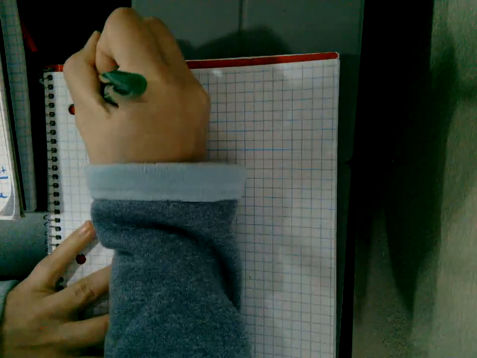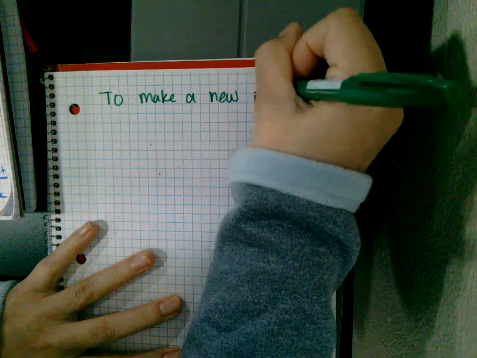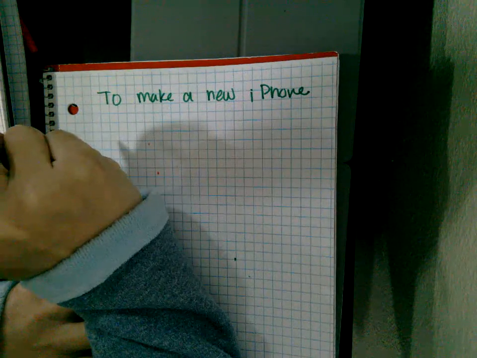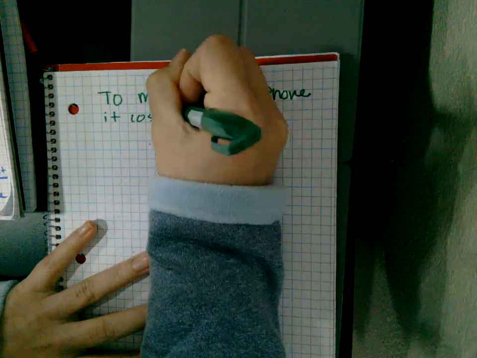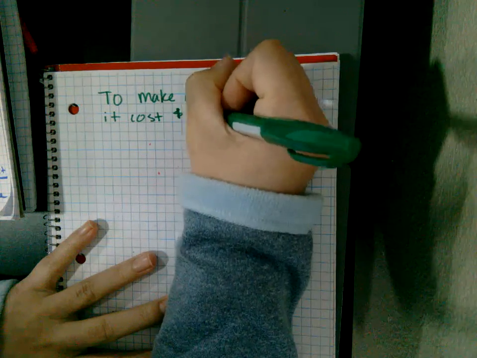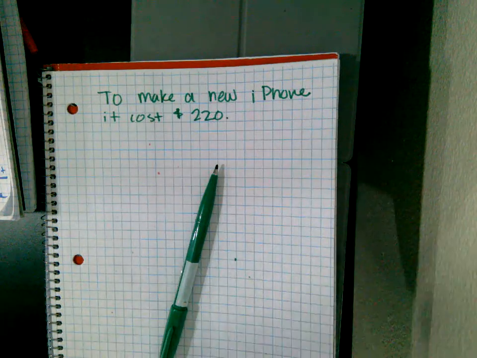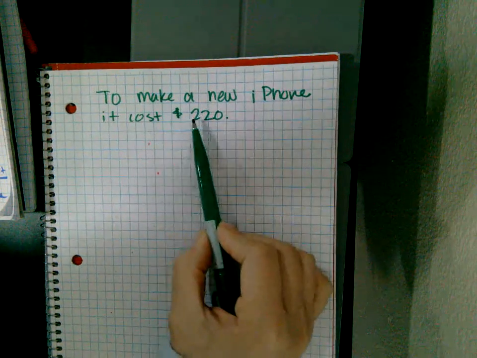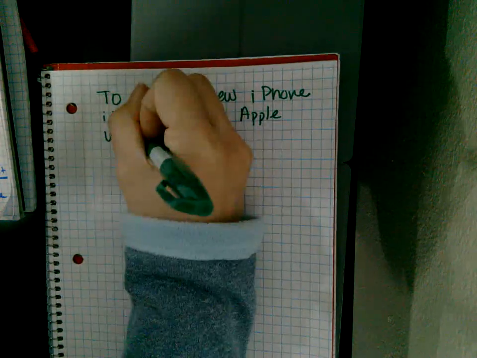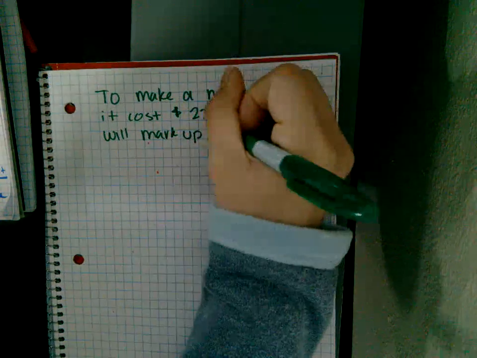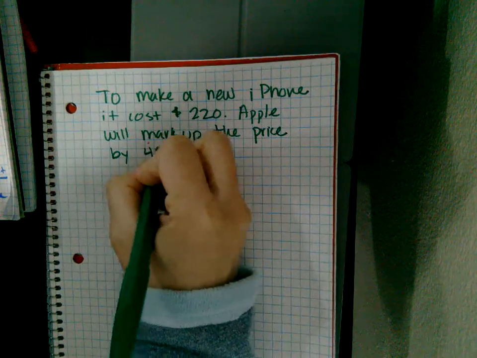Okay. So, to make a new iPhone, it costs, I'm just guessing, $220. Sorry, it didn't get it. Okay, then you can catch up on the YouTube video. To make a new iPhone, it costs $220. Apple will mark up the price by 450%.